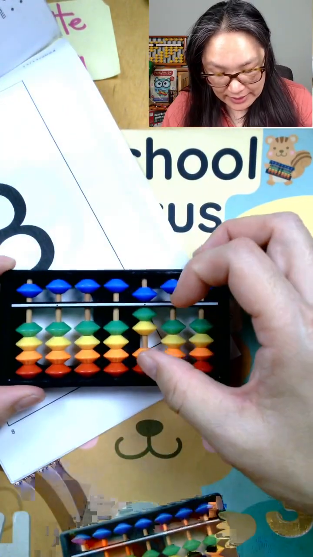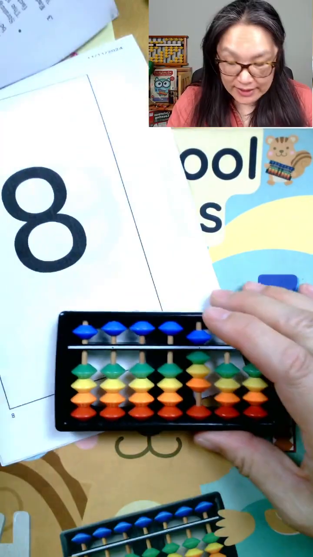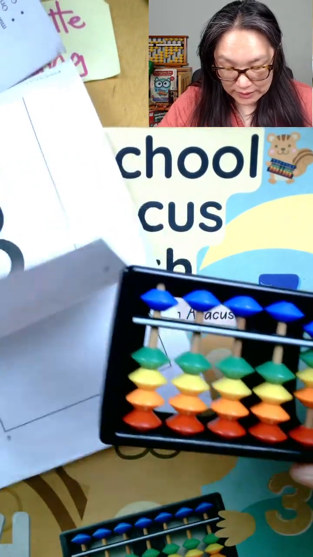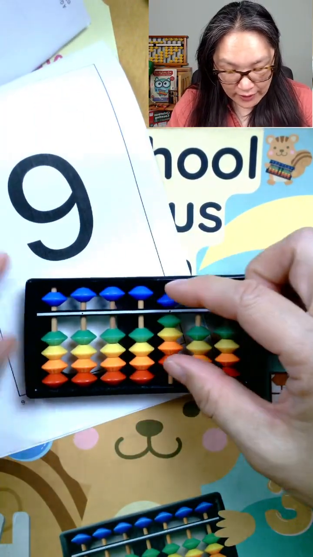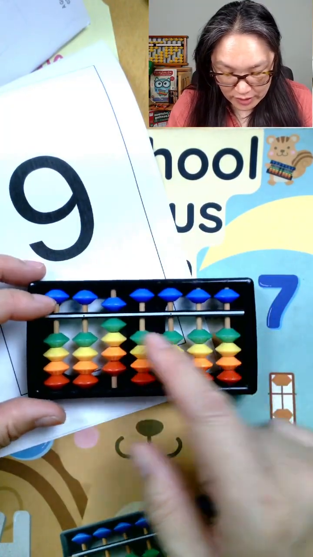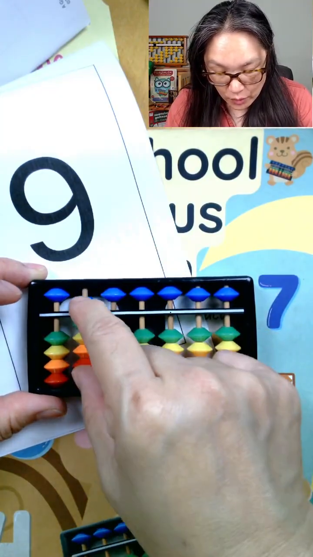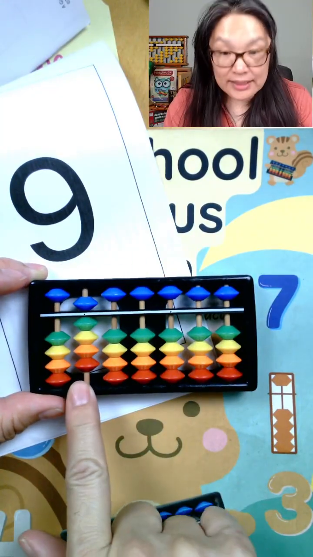So then 8 is this. 5, 6, 7, 8. And then 9. Well, what's 9? 9 is just this. So we have 9. Notice that all the beads are touching the beam, the horizontal bar. So when we look at it, it's easy to see that this is 9.